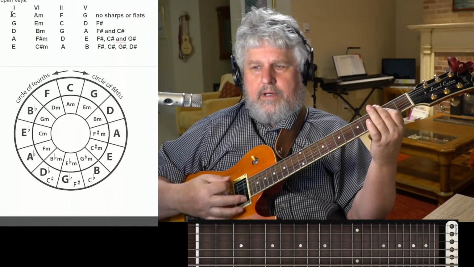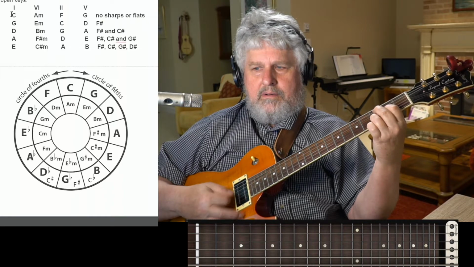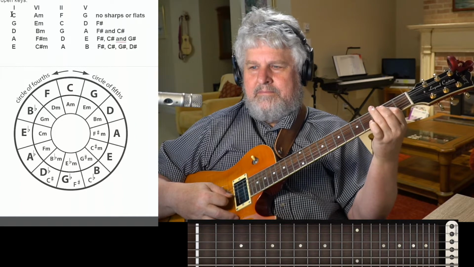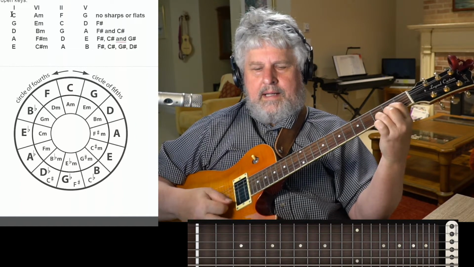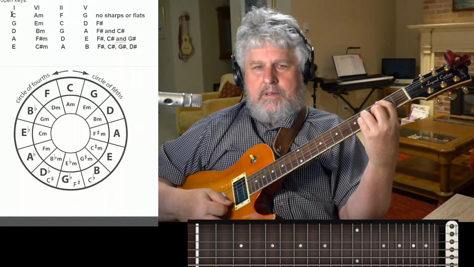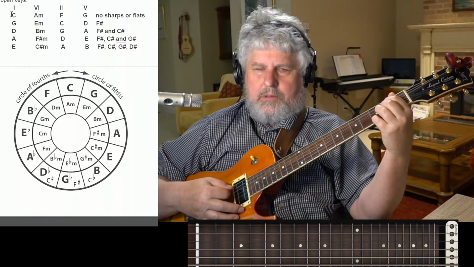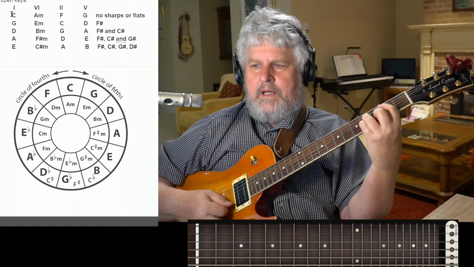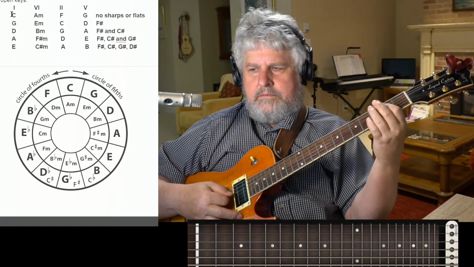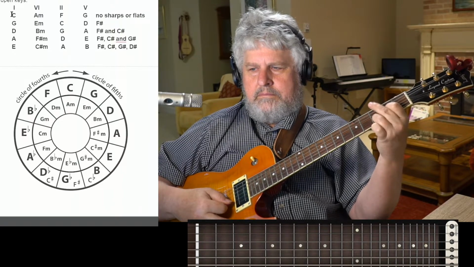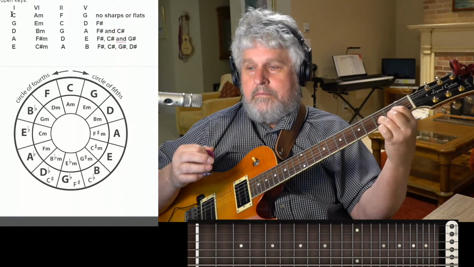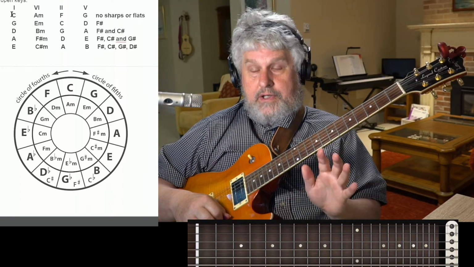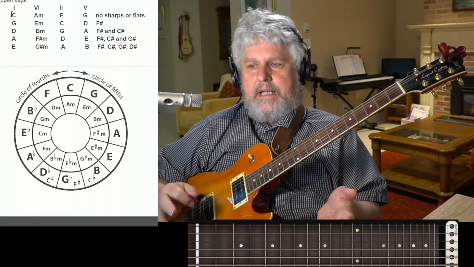That makes for a nice quick change. And then B minor, I played a B minor 7 sort of by mistake. But same deal. B minor, G, so that's a 1-6-4-5 chord progression in 3 different open keys.